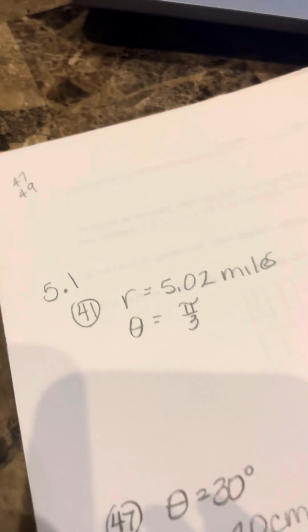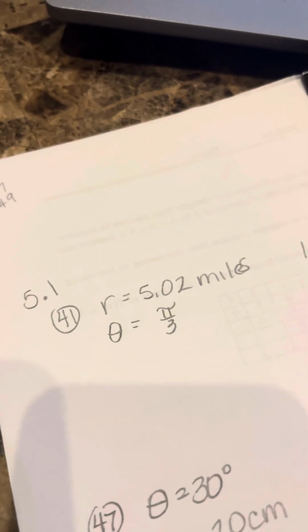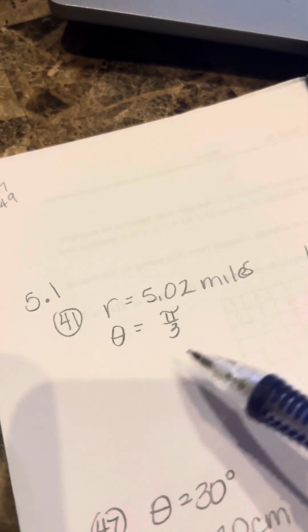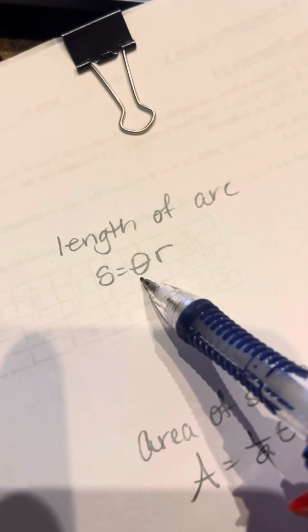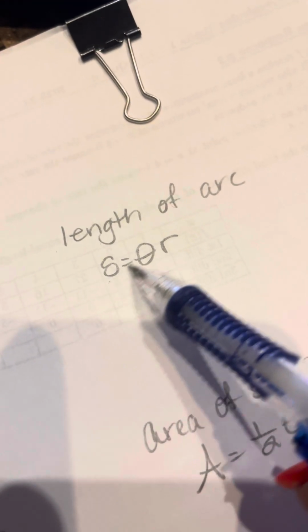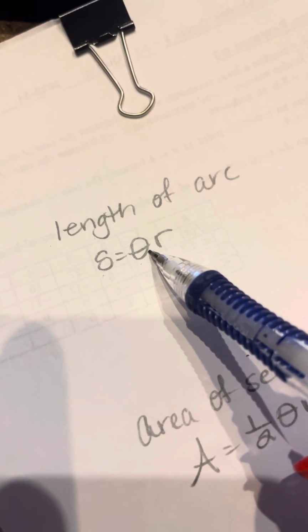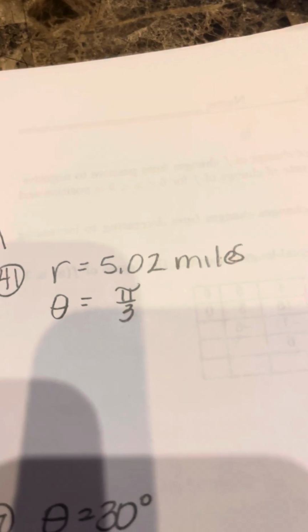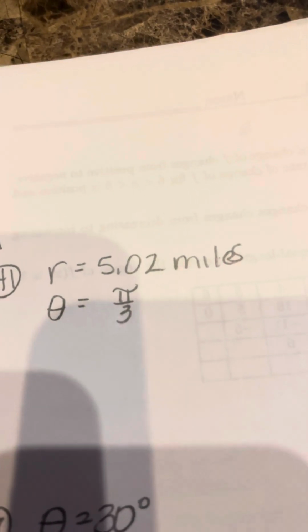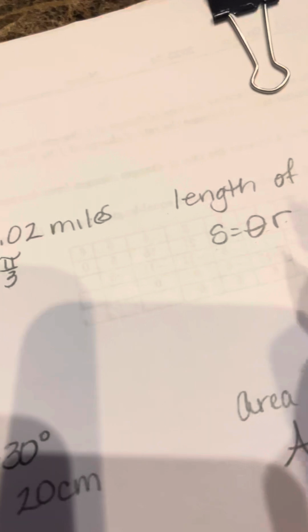This is from section 5.1, number 41. In the instructions, they ask you to find the length of an arc. You're given this information. So I went to my formula sheet to get the length of an arc. It told me it was this: S is the arc length, theta is the angle in radians, r is the radius. They gave us exactly what we needed in exactly the correct form because theta is in radians.